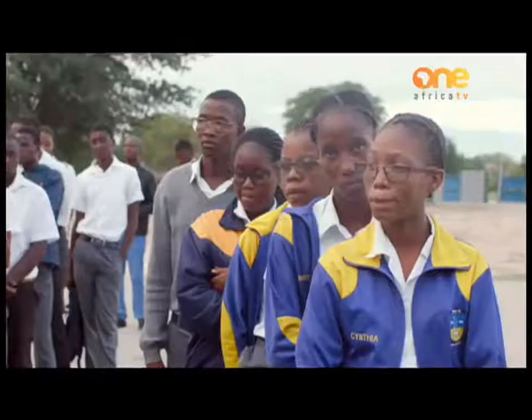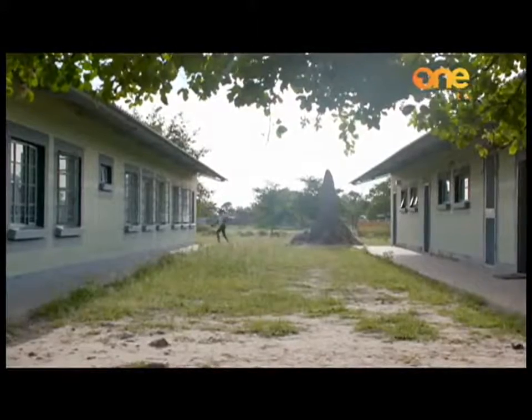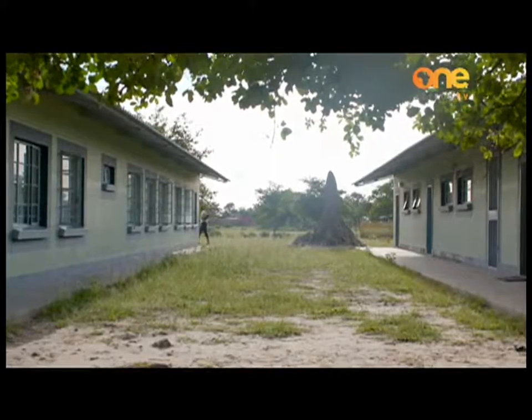The plan for EduVision was to identify areas in Namibia that did not have the proper learning resources, a working school or an education center.